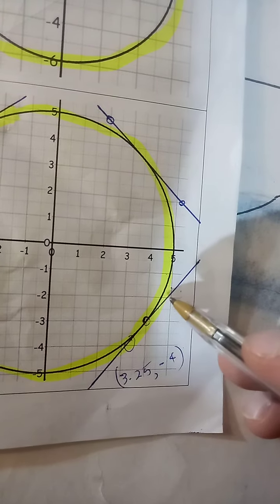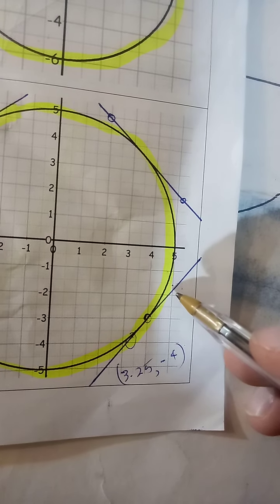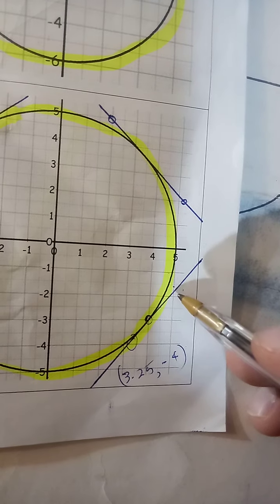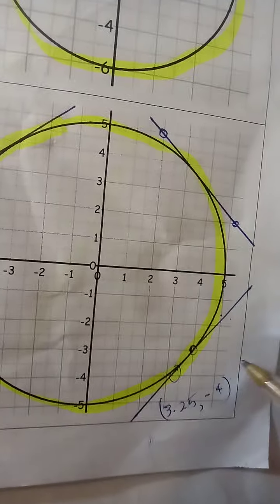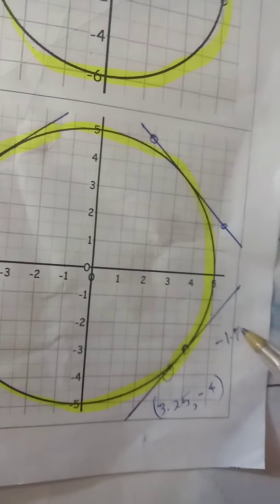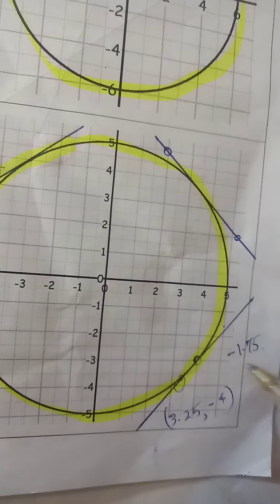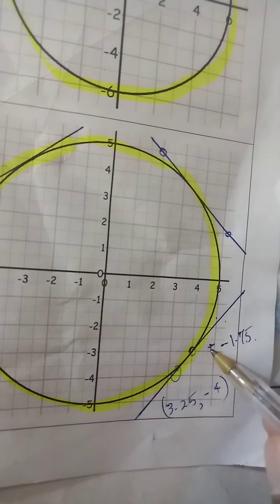And then for this one, minus 1.75 and 5.